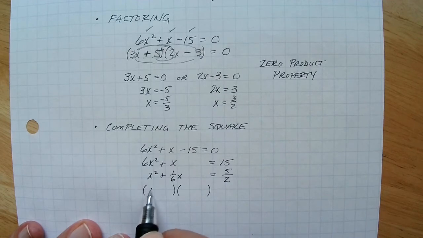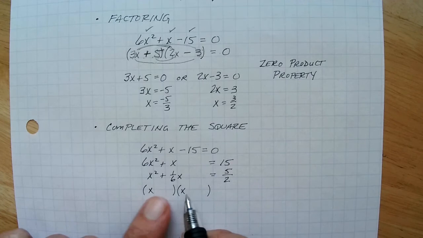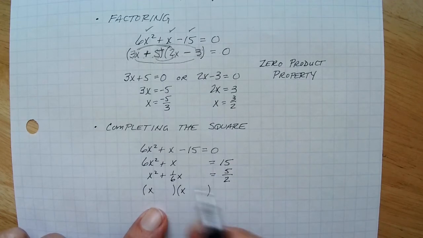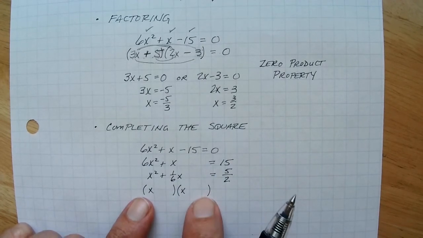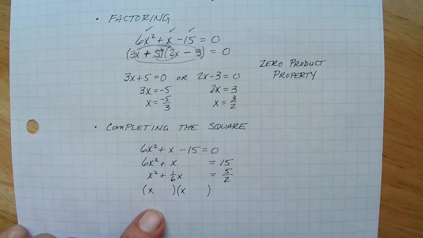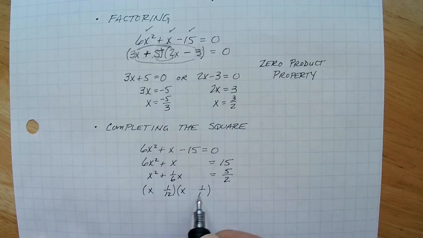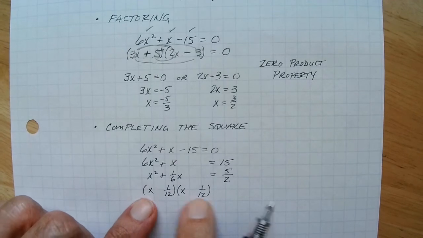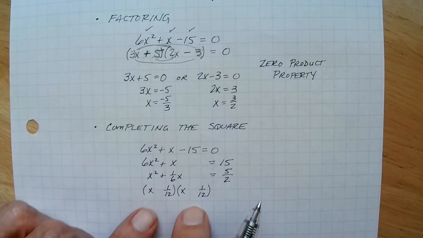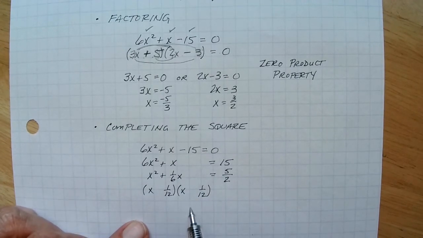And by that I mean I want it to be x and x for x squared, and I need the outside and inside to add up to 1/6 x. So I need these two things to be identical and add up to 1/6. So I really need half of 1/6. I need 1/12 right here and here. And if you think about this, 1/12 x plus 1/12 x makes 2/12 x, and that makes 1/6 x.